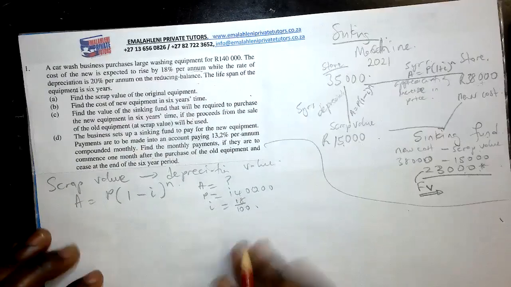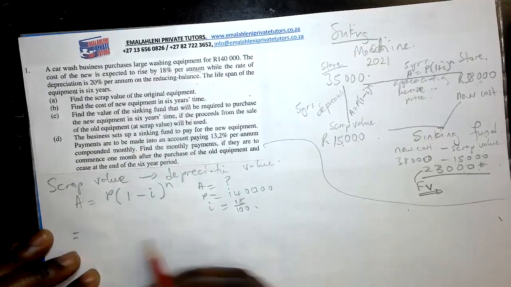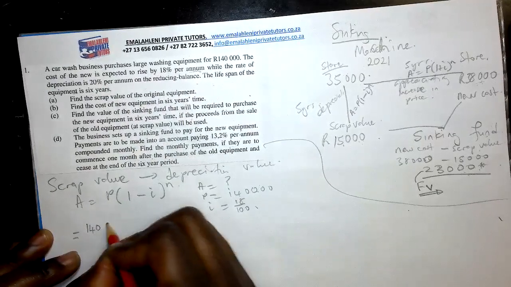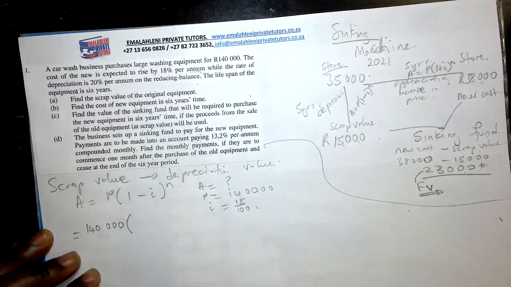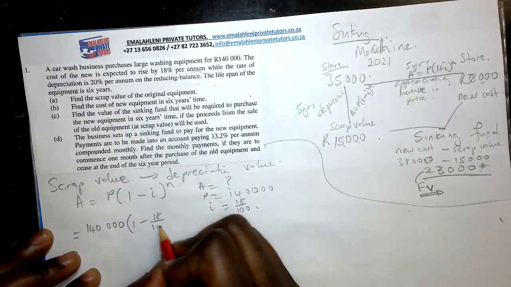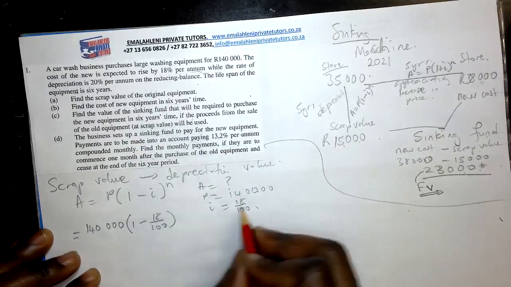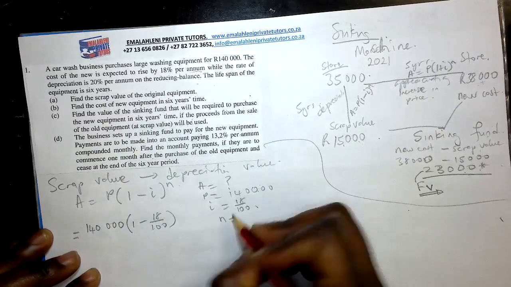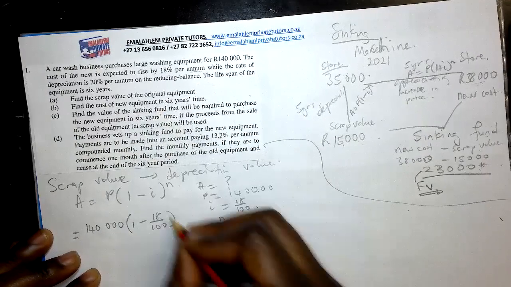Then we substitute: 140,000 in the bracket, 1 minus 18 over 100, to the power of n. Our n here, we are told, is 6 years, so the power of 6.